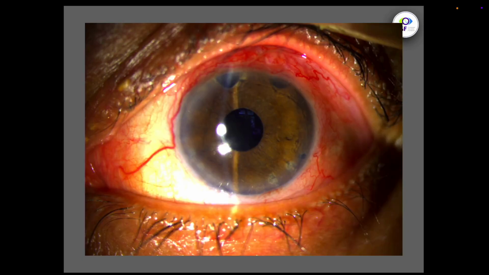You can see the other eye. Once the IOP comes down to a reasonable extent, you may do the laser, like SLT, or if in spite of all this the IOP is high, you can go for a trabeculectomy. So in short, we have discussed the laser peripheral iridotomy as well as the iridoplasty.